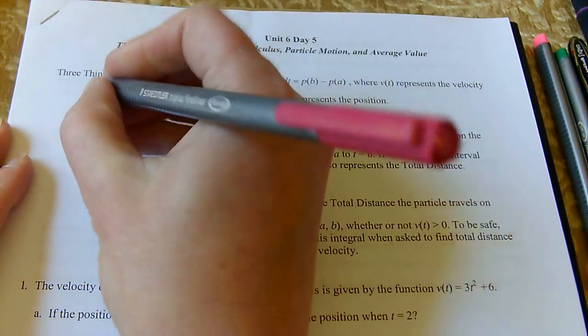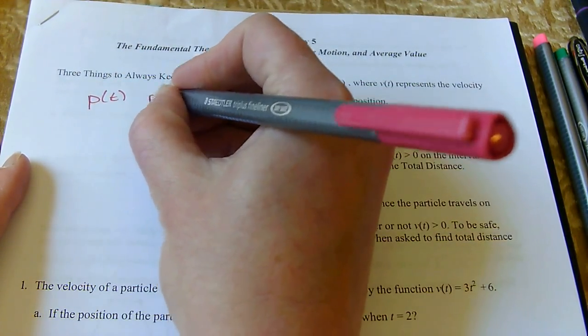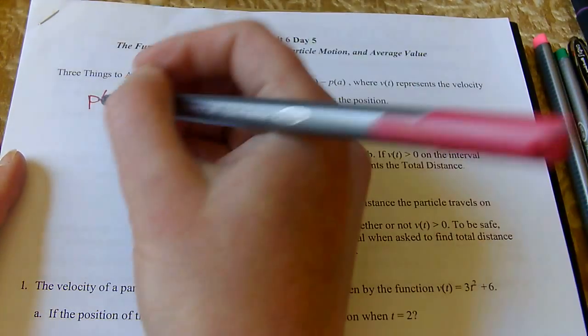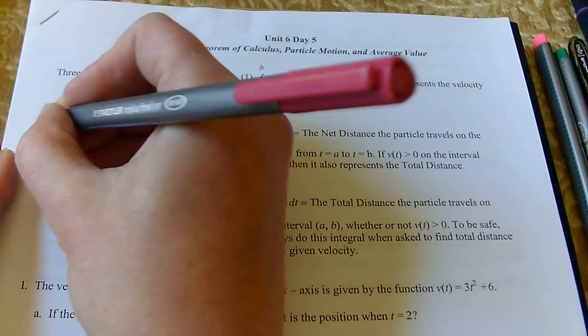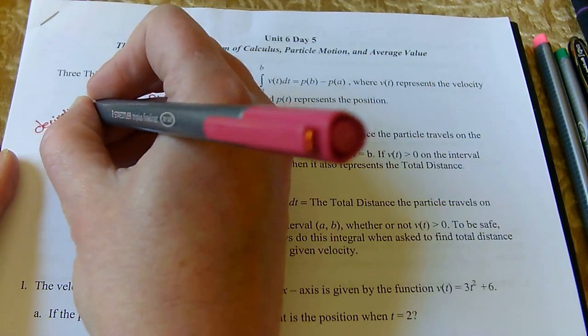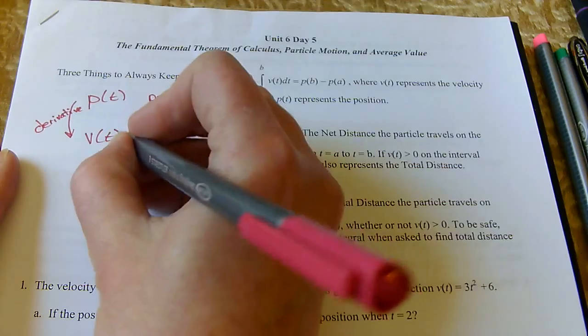In this, p of t is position at time. If I take the derivative of position, the change in position over time, that is velocity.